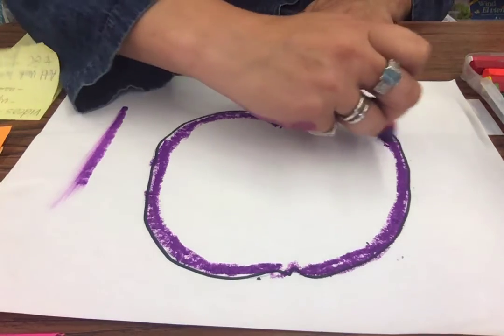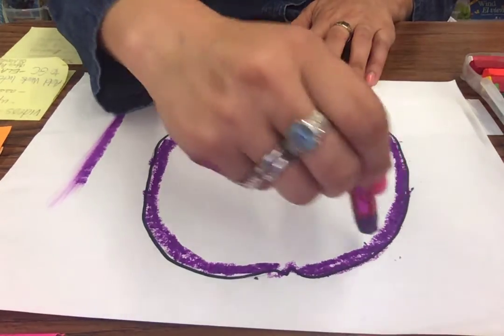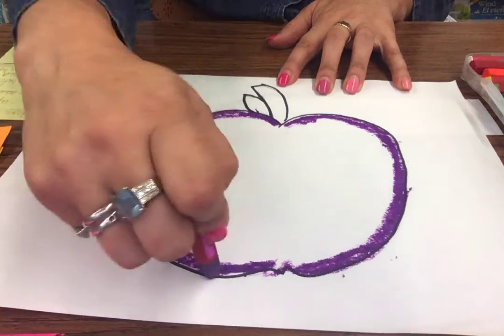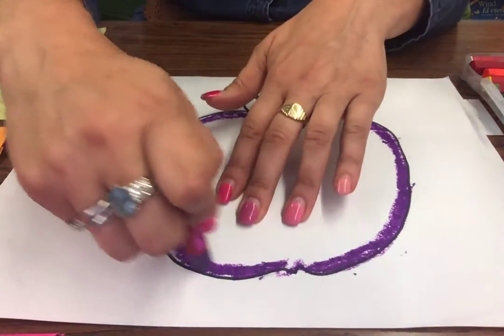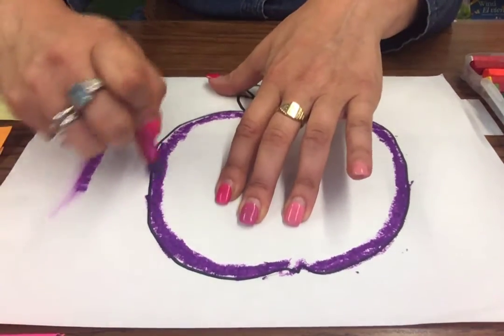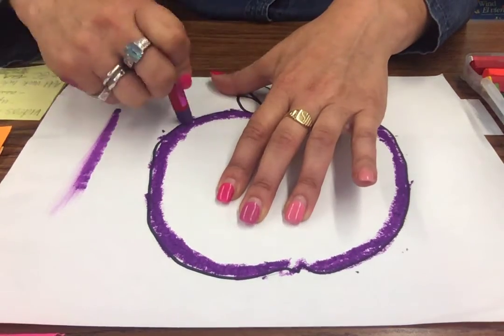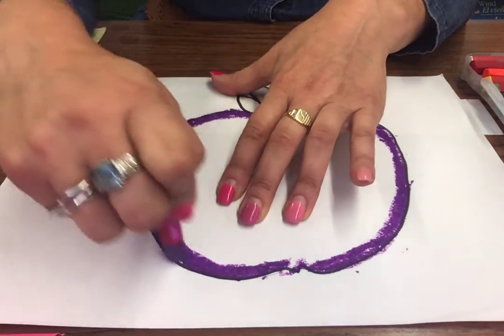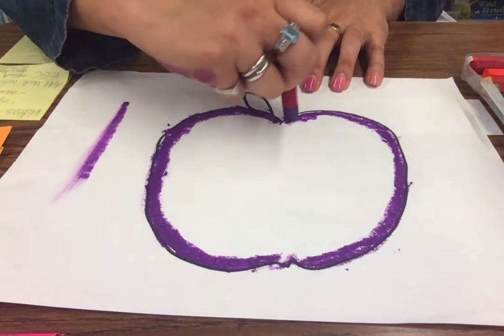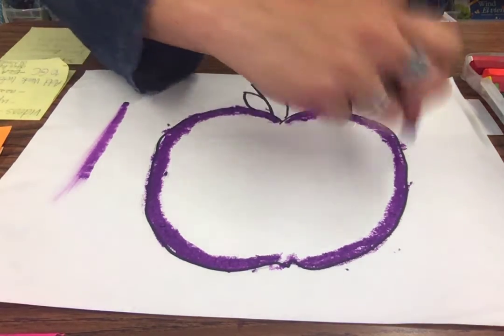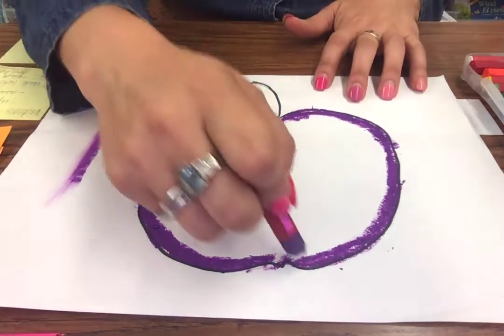Okay. I'm going to go back over it. I don't want a whole lot of white. I'm going to color in some of those extra white spaces and go over this some more. Okay, so there's my purple.